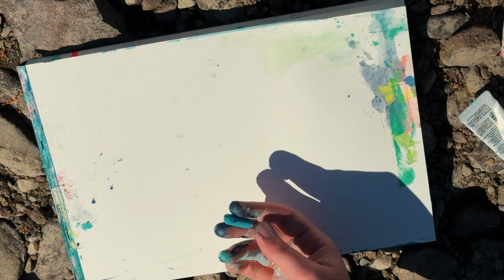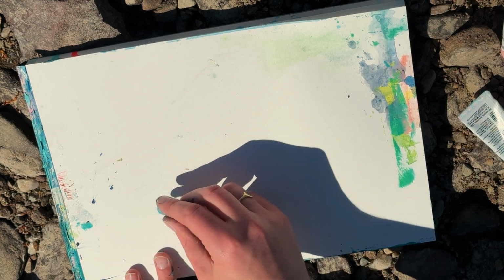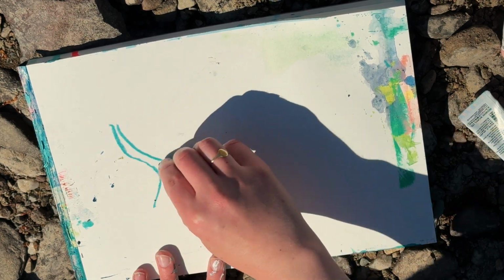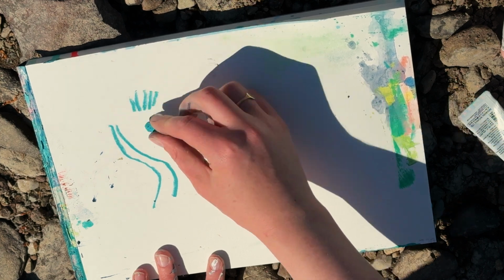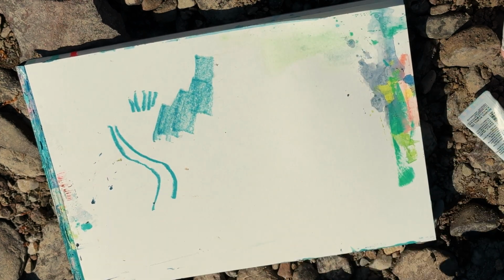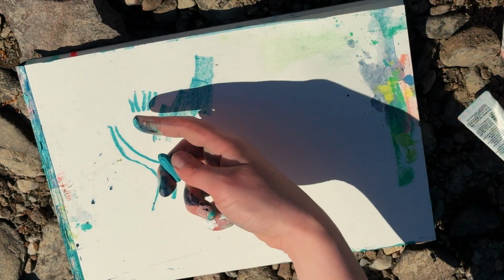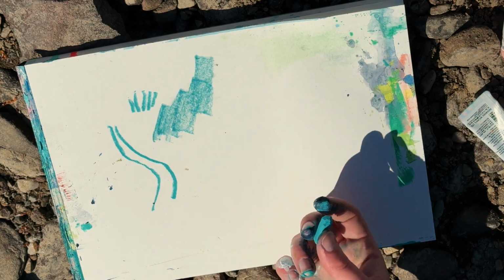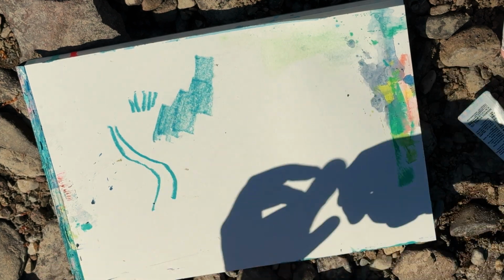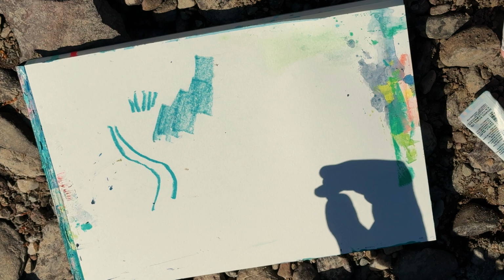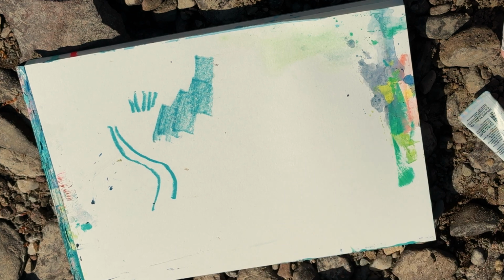So when I'm bringing in details, I often love to use my oil pastels to create lines and textures with. You can see I've already drawn out a little path there, some marks to represent grass. And it's this kind of process of representing the thing rather than drawing it exactly how it is that I'm encouraging us to explore today.